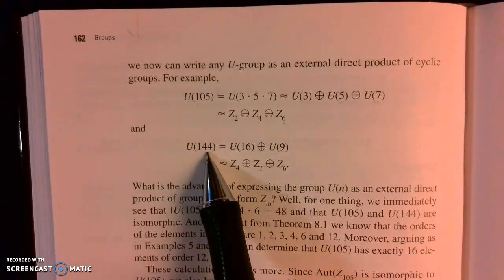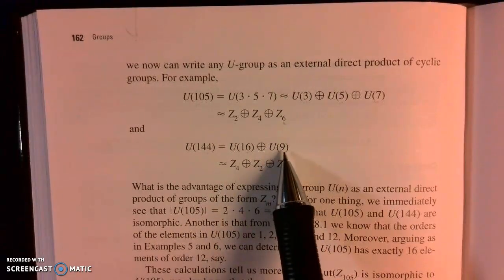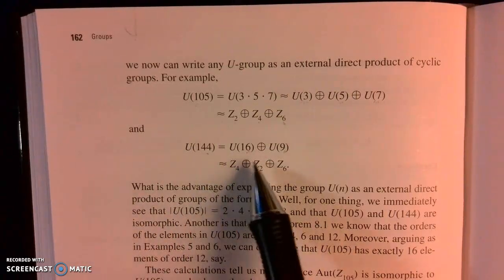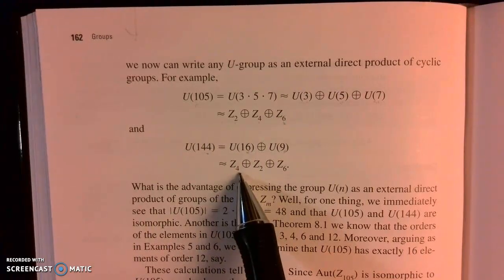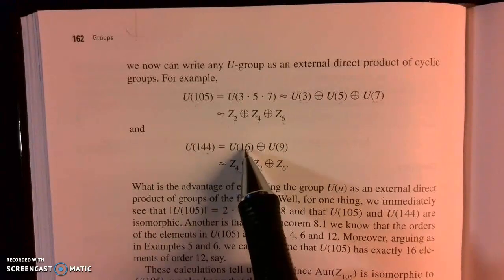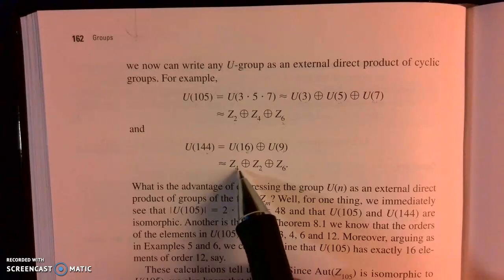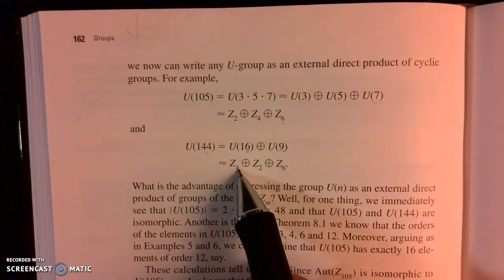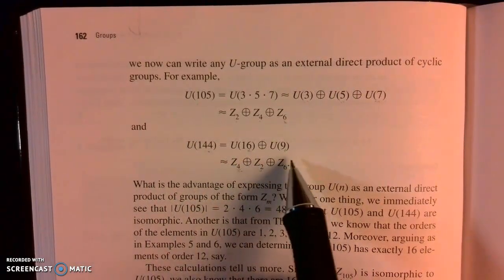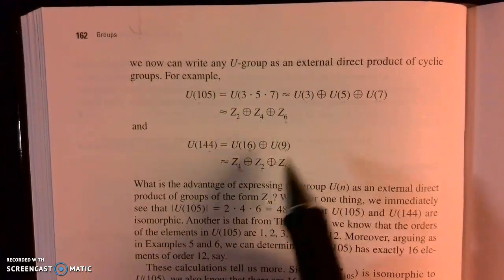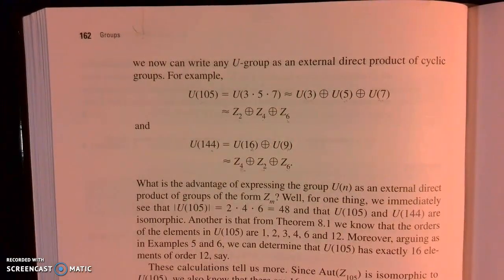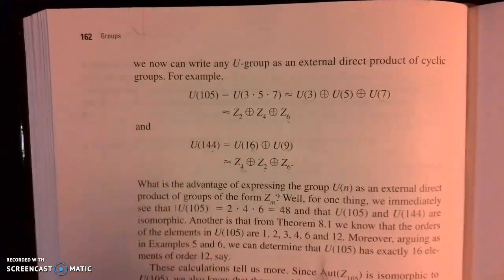Similarly, U144 is U16 plus U9, because 16 times 9 is 144, and 16 and 9 are relatively prime. U16 from the previous is isomorphic to Z4 plus Z2, because 16 is 2 to the 4, and U16 will be Z of 2 to the 4 minus 2, 2 to the power 2 is 4, plus Z2, and U9, 9 is 3 squared, so we have Z of 3 squared minus 3. 9 minus 3 is 6, so this is Z6.